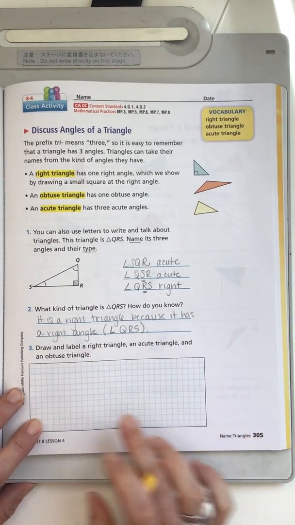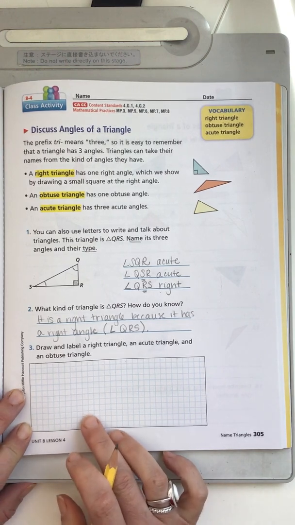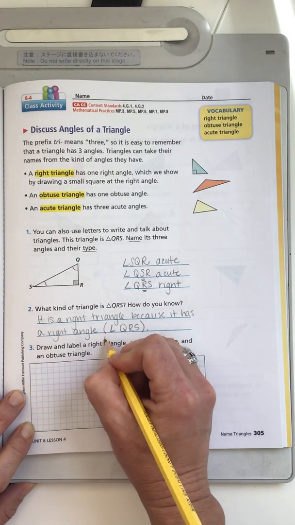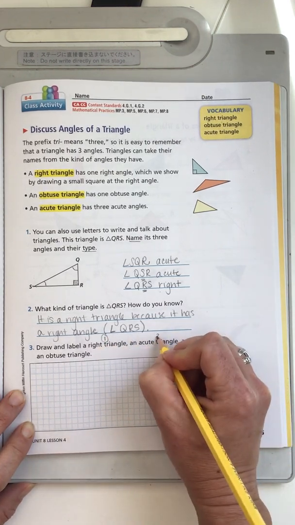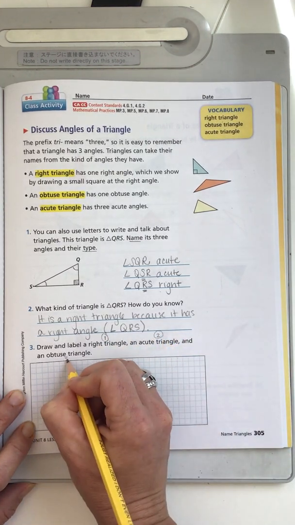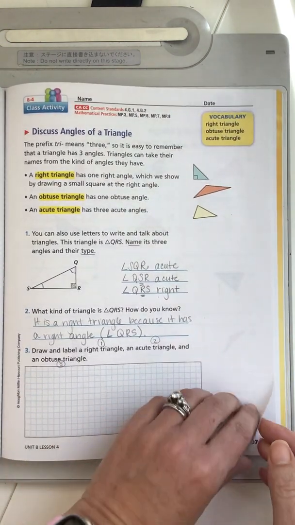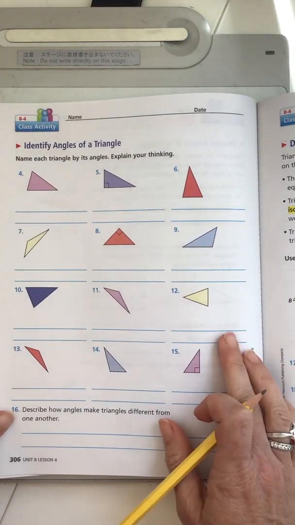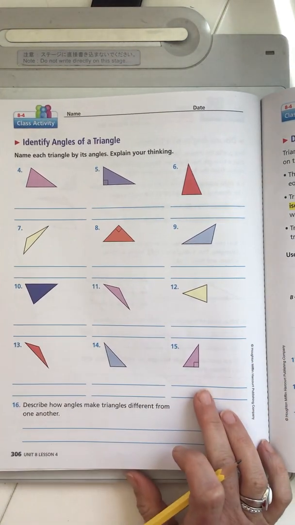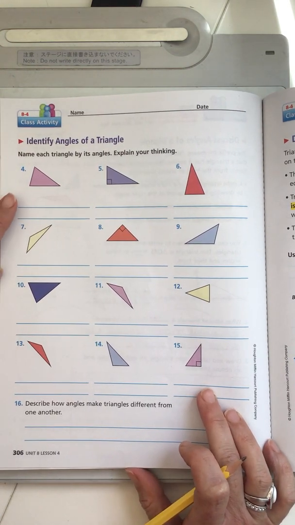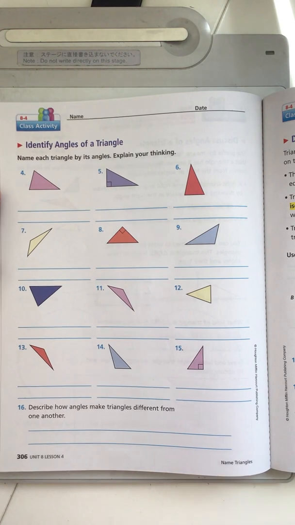Okay, now it's your turn. In number 3, you're going to draw and label three triangles. You need a right triangle, an acute triangle, and an obtuse triangle. Okay? All right. And then I'll get you started on this page, and then we'll check it all in our next video. So this says, name each triangle by its angles and explain your thinking.